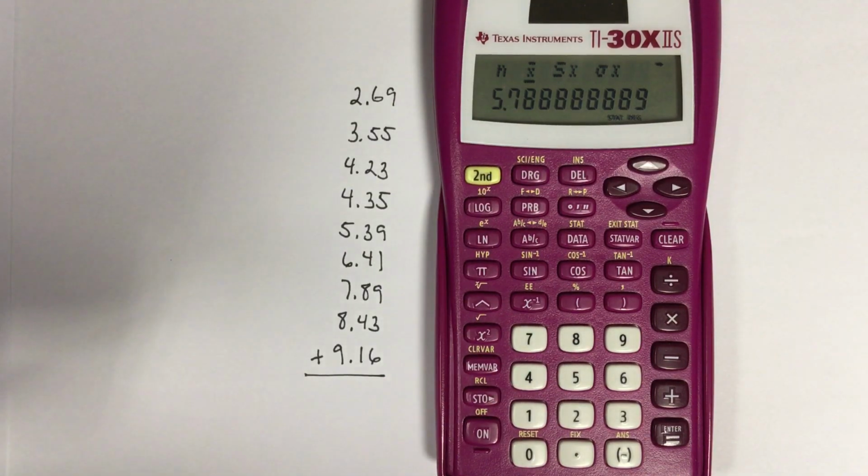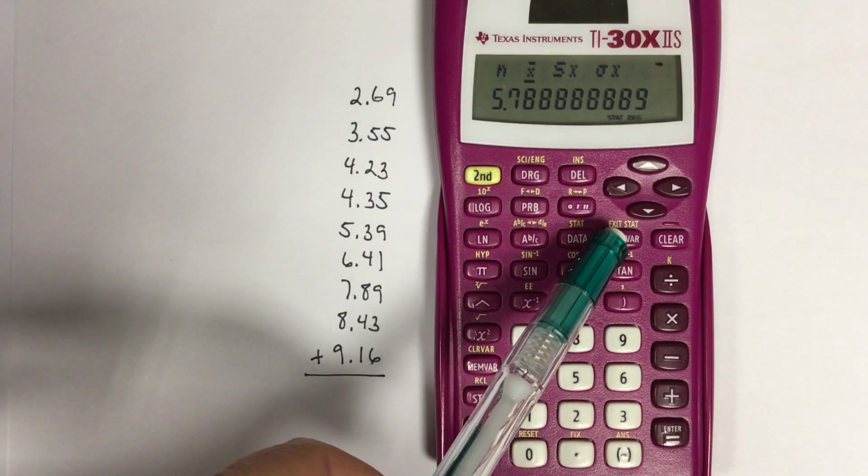And now let me show you one more thing while we're looking at the statistical functions. When you are ready to go back to using the calculator in its regular mode, you'll want to exit the stat mode.